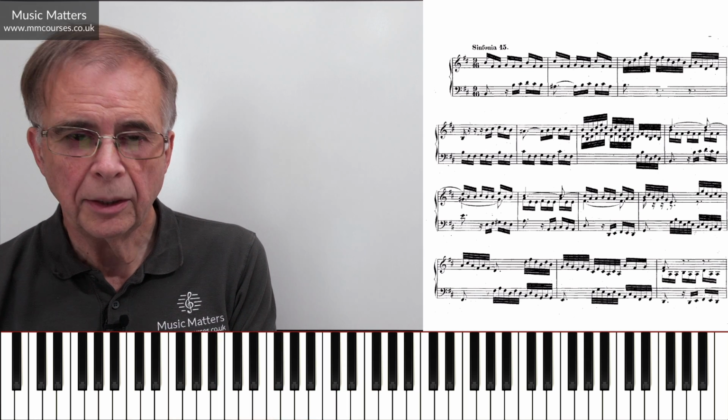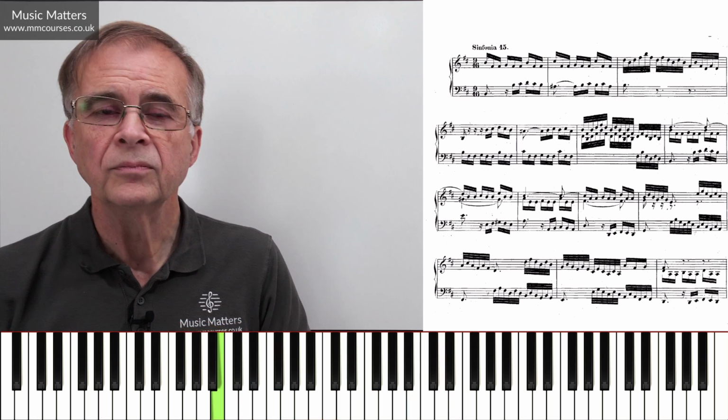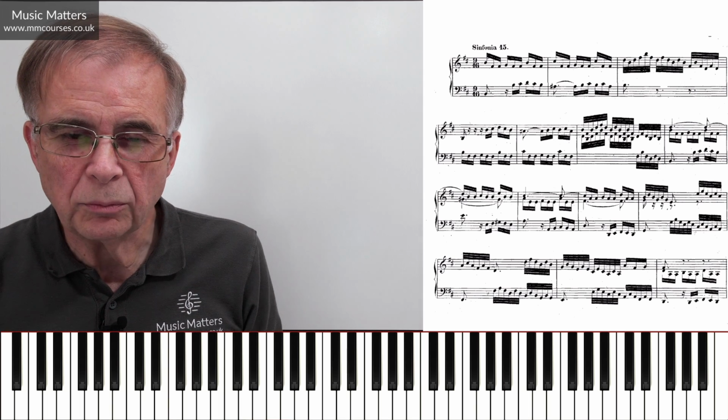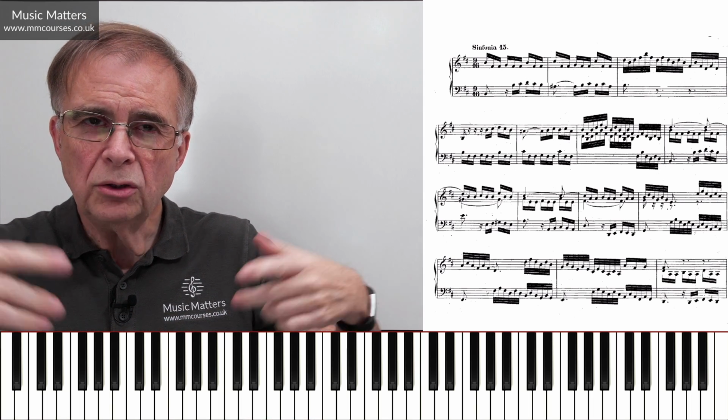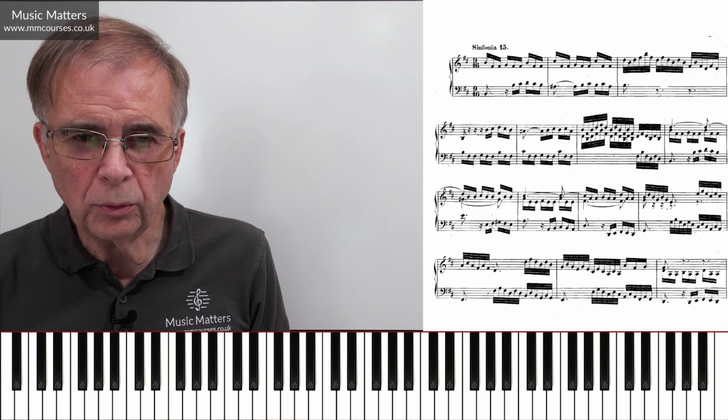But now we've got an upper part. So it's now going in two parts, sort of mainly a sixth apart, just with the odd fifth in. So that's using that third idea, but developing it in a different kind of way.